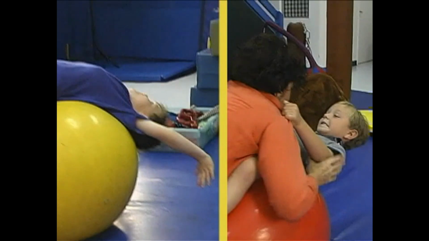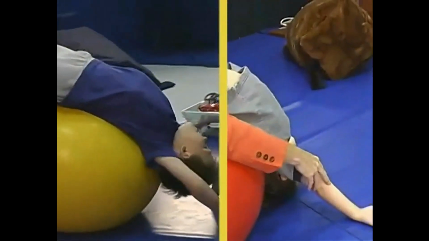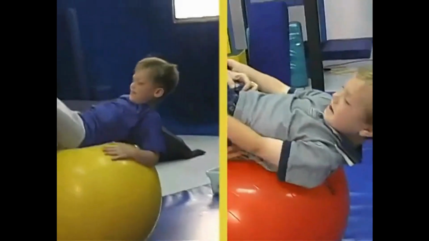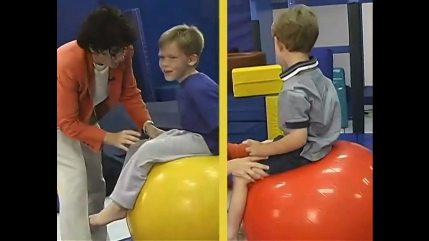However, because I did not see signs of gravitational insecurity in other situations, I conclude that this is not a significant area of concern for Jesse. When they sit up, we see that Jesse has adequate postural control, while Matthew needs to use his hands to maintain the position.